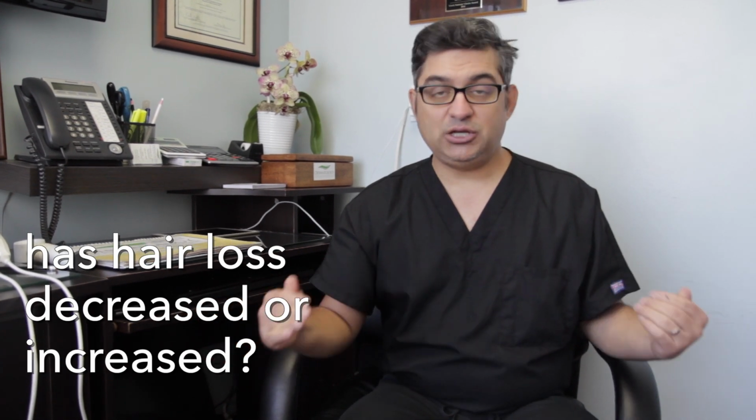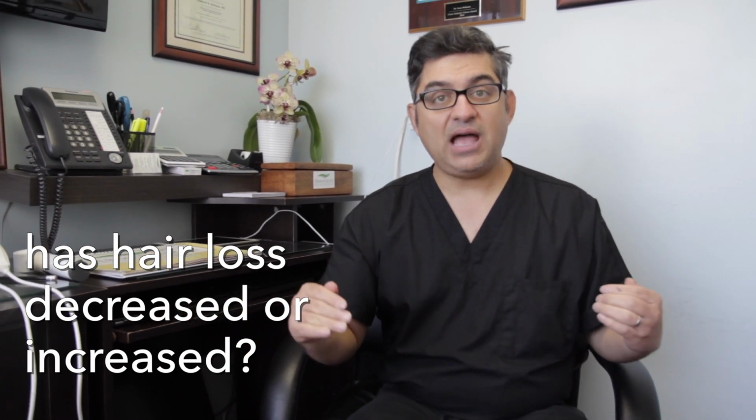If it's not increasing, if the hair loss has slowed down, then this is the time to do a hair restoration. Because then you know that when you transplant these hairs, you're going to have good quality hair for the next at least 3 to 5 years. Then you don't have to have additional hair restoration.